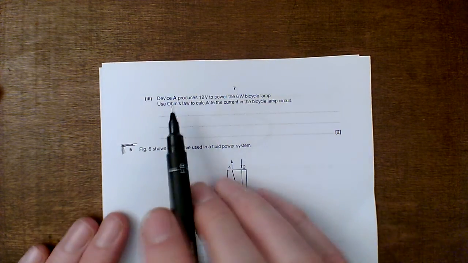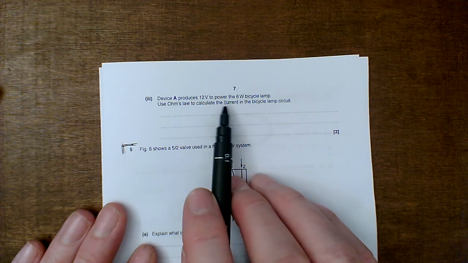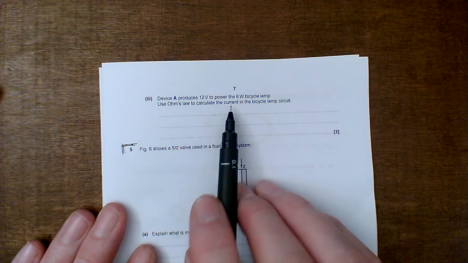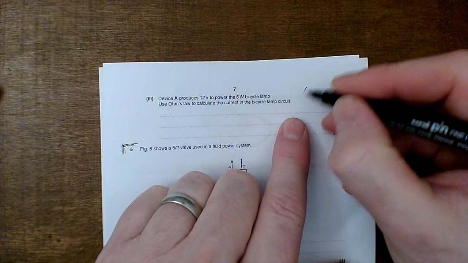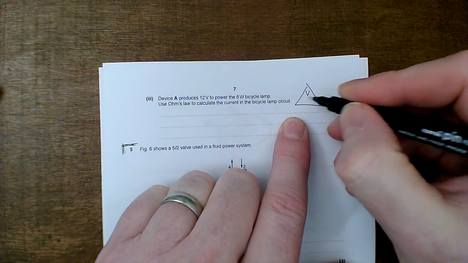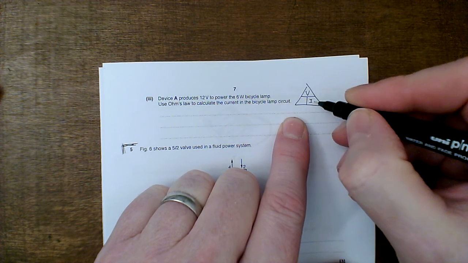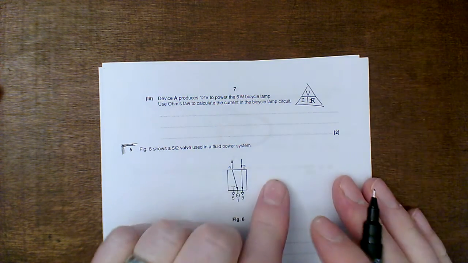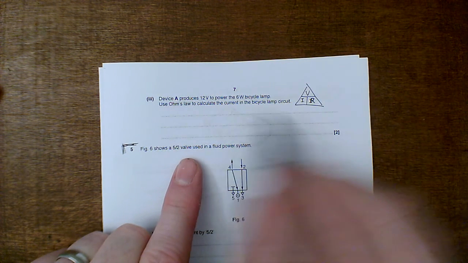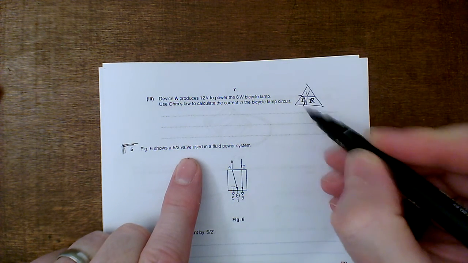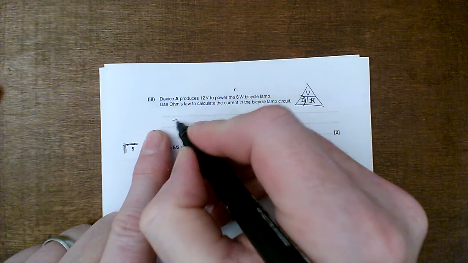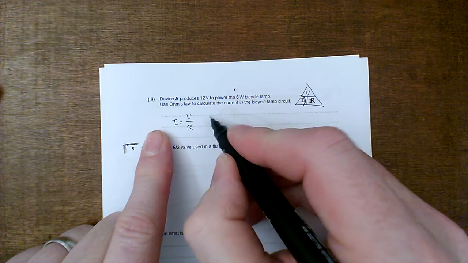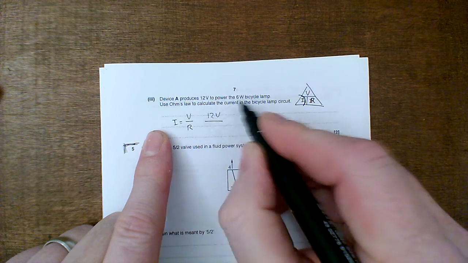The final part of this one is a new question there. Device A produces 12 volts to power the 6-watt bicycle lamp. Use Ohm's law to calculate current in the bicycle lamp circuit. V over I equals R. That's Ohm's law. Going to calculate the current. That's that one. So it's V over R. So I equals V divided by R.